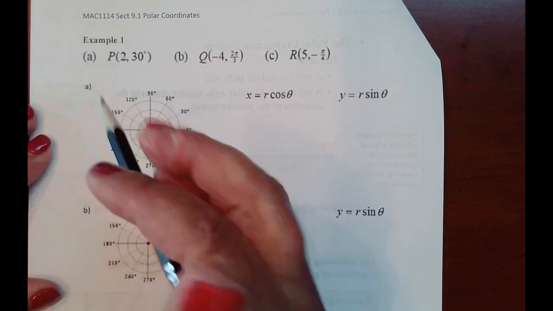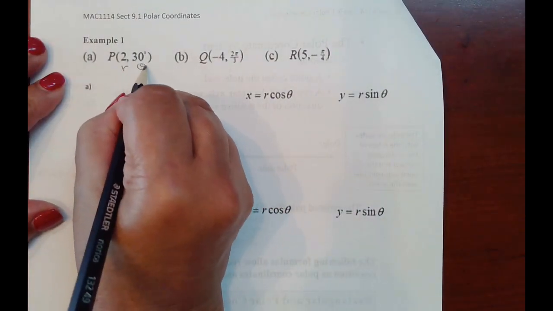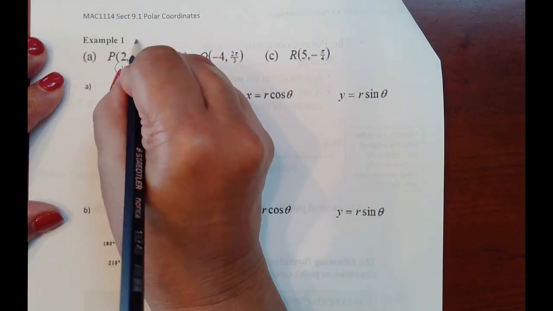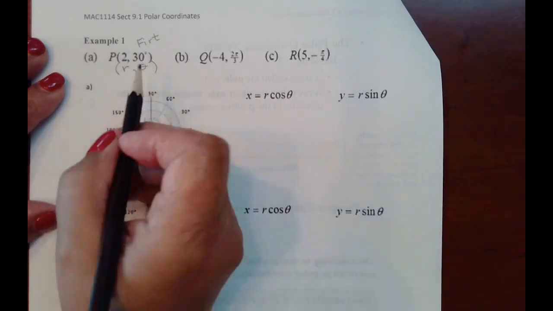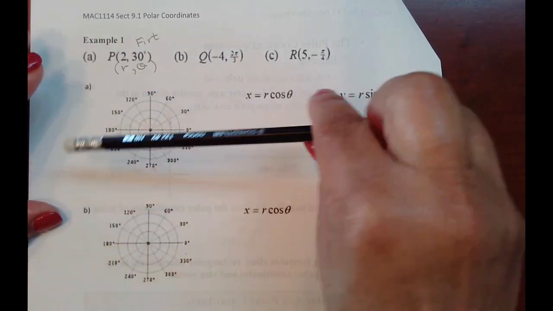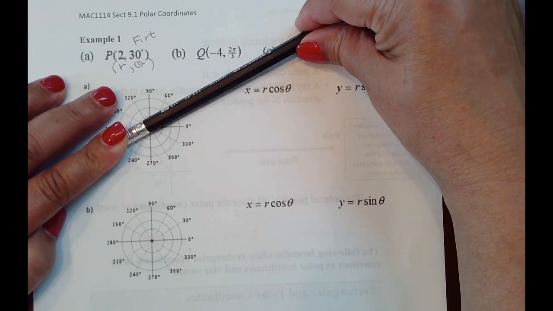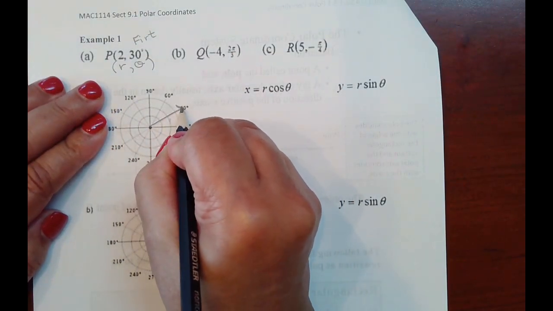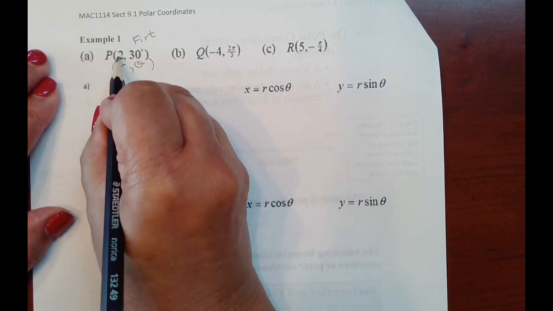But every point that you're being given here is in r theta form. So these are what we refer to as polar points. Again, you're always going to do this first. You're going to rotate to whatever the designated angle is. So I'm going to rotate in a positive fashion, which means I'm rotating counterclockwise. And I'm going to darken in that ray, and I'm going to move out a distance of r equal to 2.